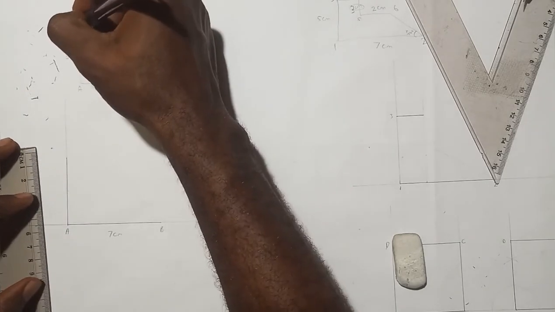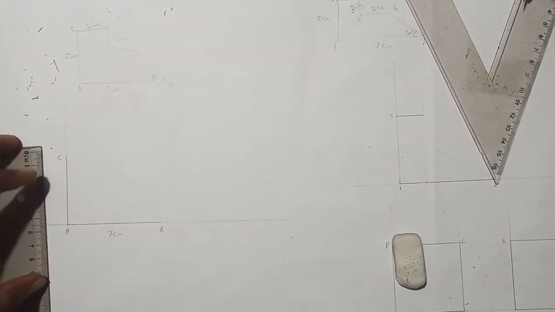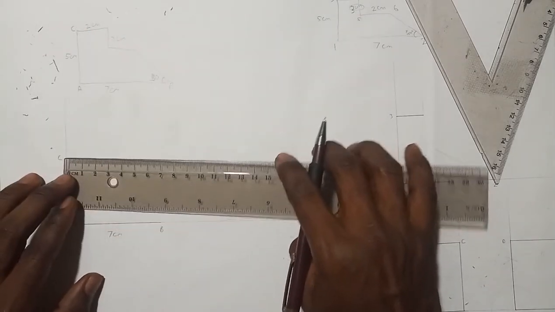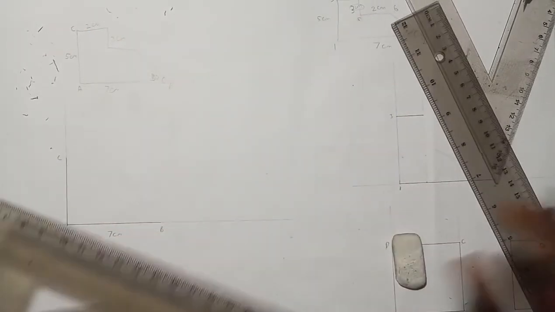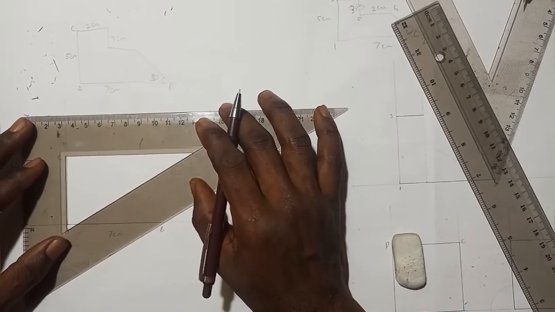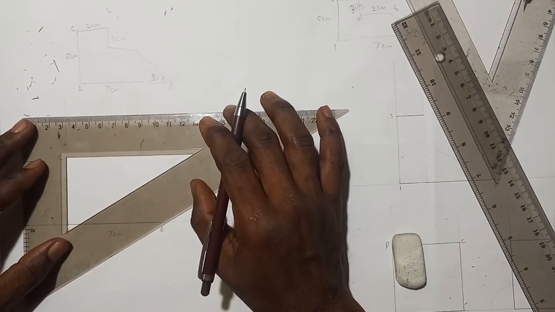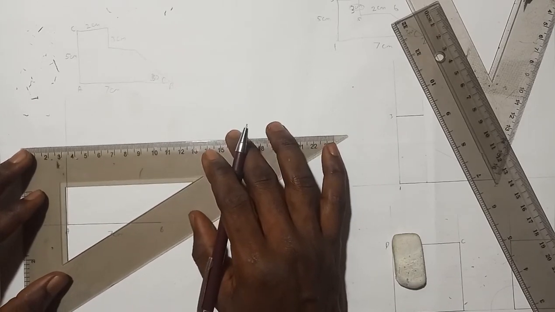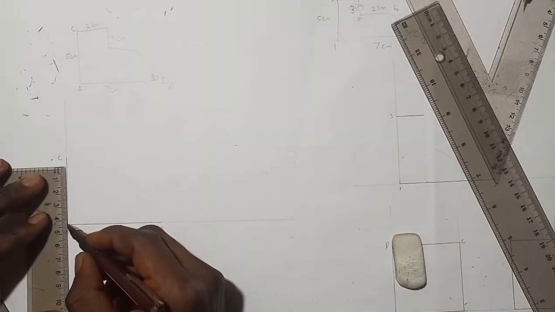Call this point C. Now we need this line here. You can't just place a ruler and draw it. If you want to do this, you need to extend this one down again.